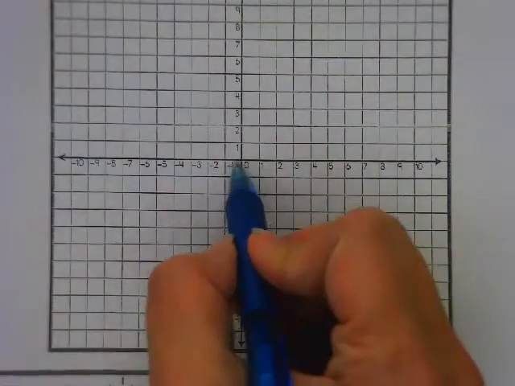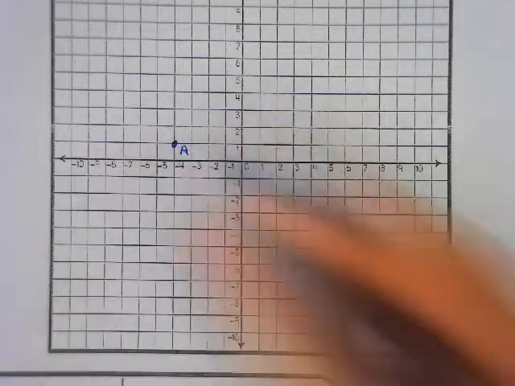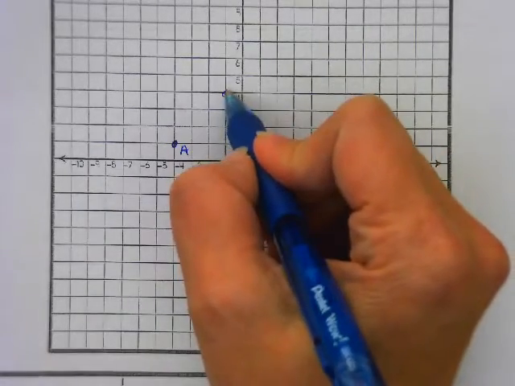So for triangle, we'll call this ABC. We're going to be at -4, +1, we're going to call that A, and B is at -1, +4.